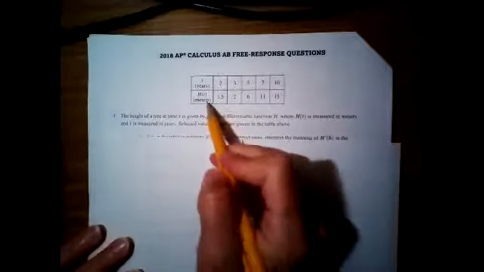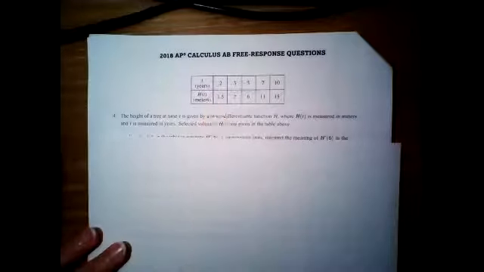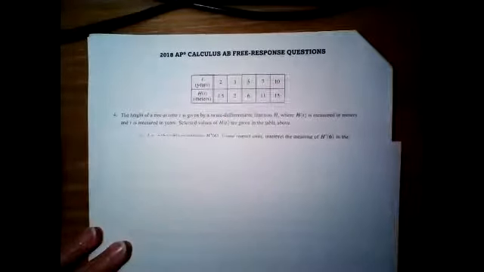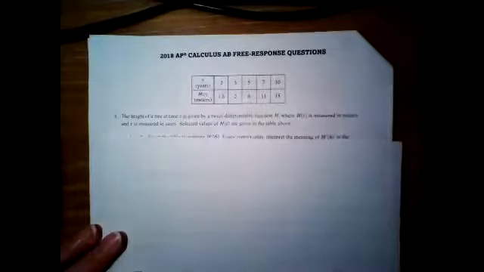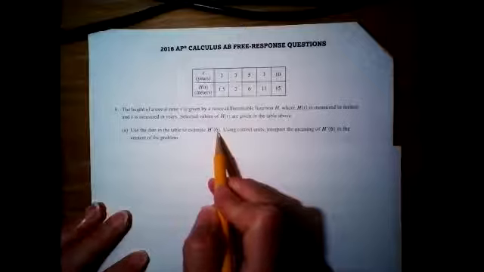A lot of the problems, they give you a rate. This one, they did not give you a rate. This is just the height of the tree in meters. That's just actually how tall it is at that time. So it's not a rate. All right, so let's see, for letter A, use the data in the table to estimate h prime of 6.